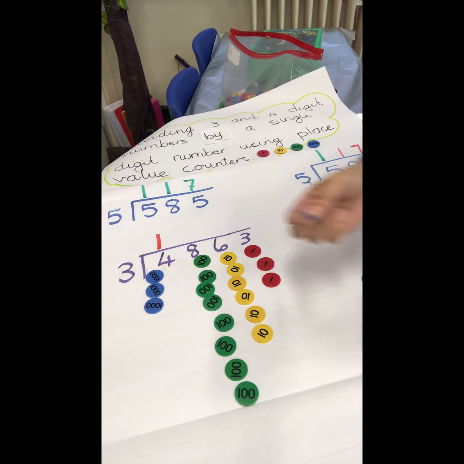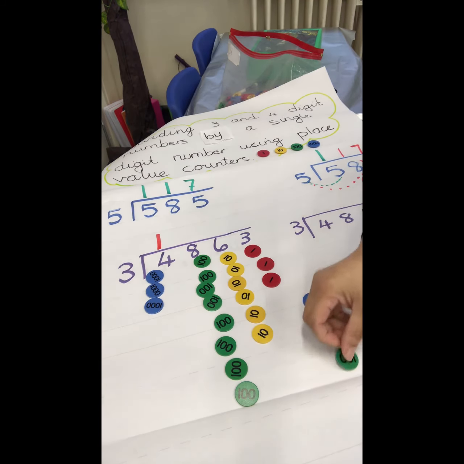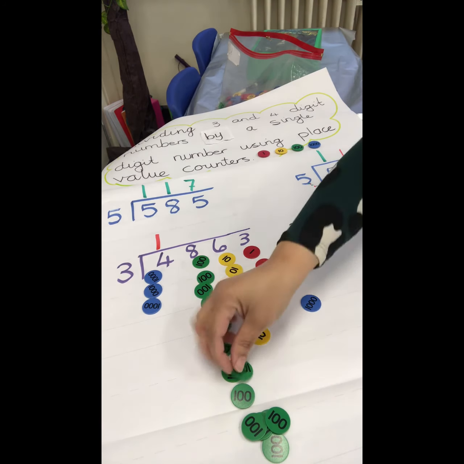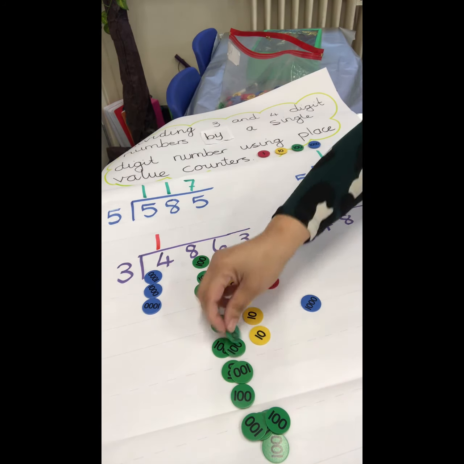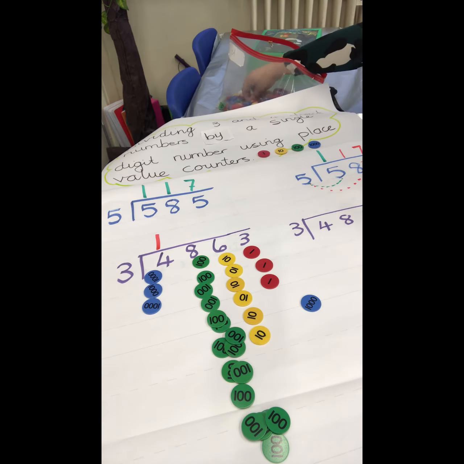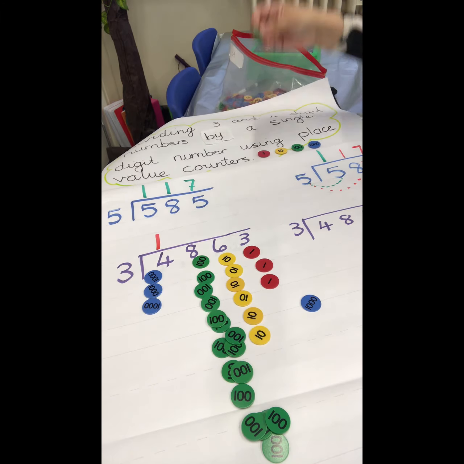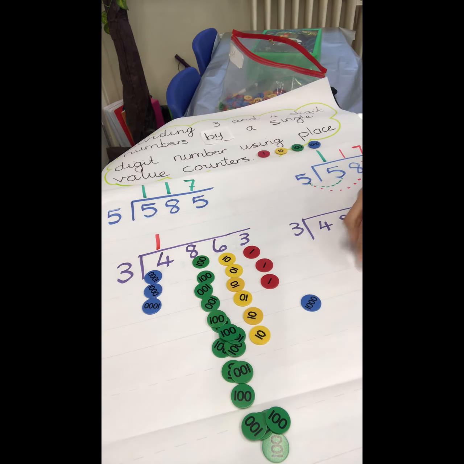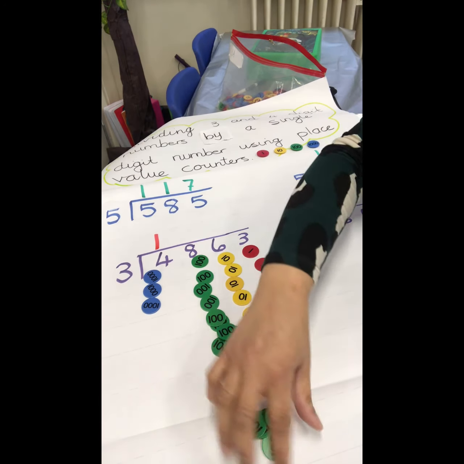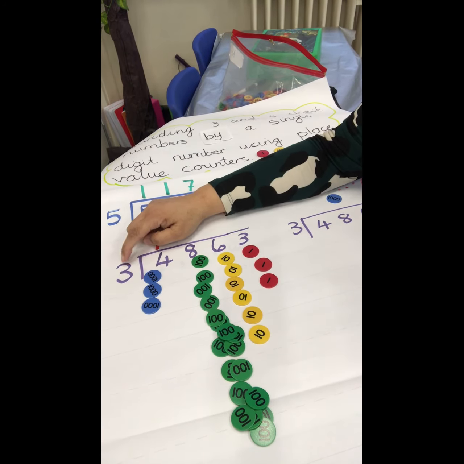So count with me. I need to make 1,000. 100, 200, 300, 400, 500, 600, 700, 800, 900, 1,000. So now what do we have to do with that? Remember, we exchanged our 1,000 for 10 100s. Right, so now we need to group all our 100 place value counters into groups of 3.